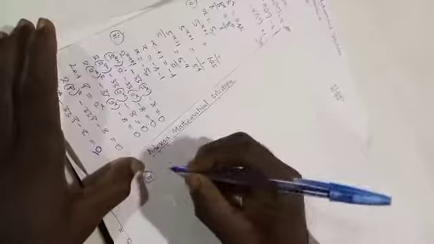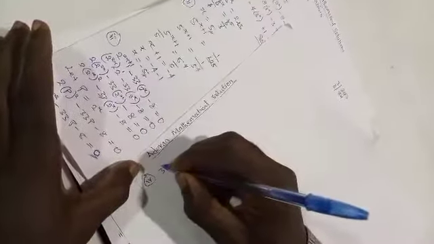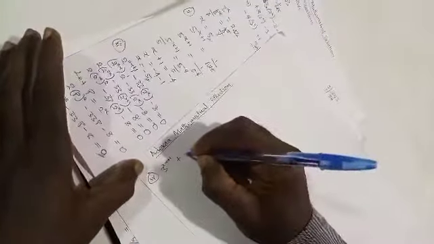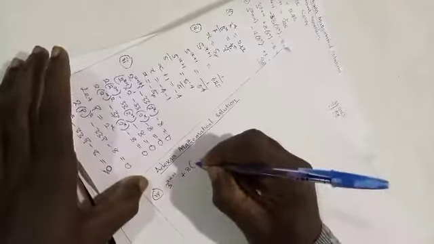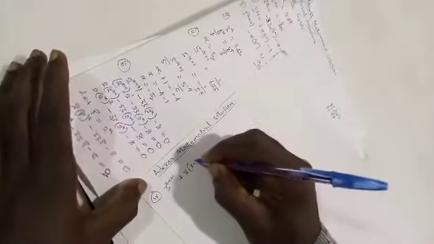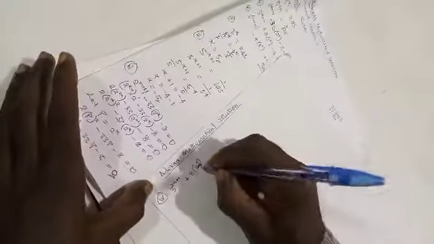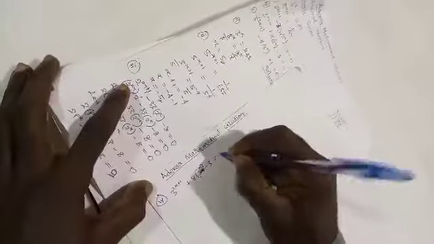Example 4, which says 3 raised to the power of 2x plus 1 plus 8 into 3 raised to the power of x minus 3, which is equals to 0.